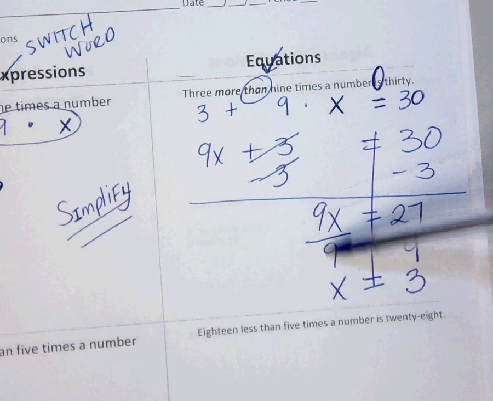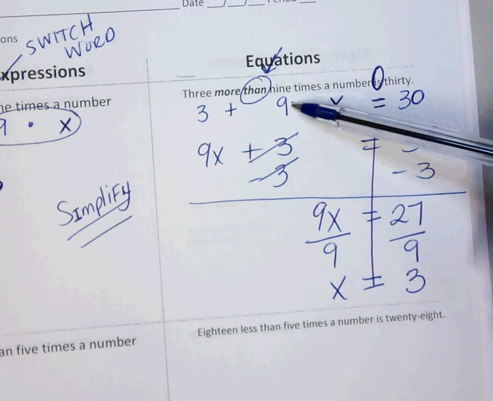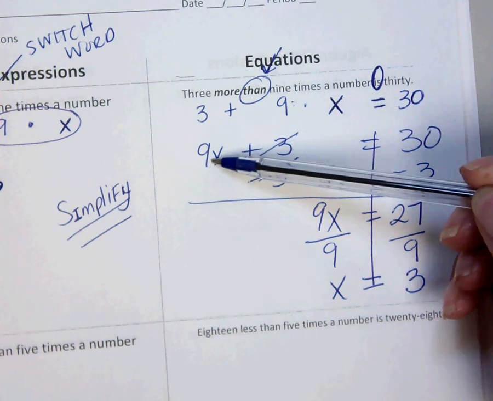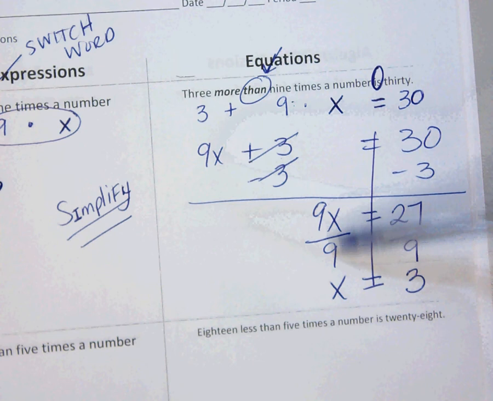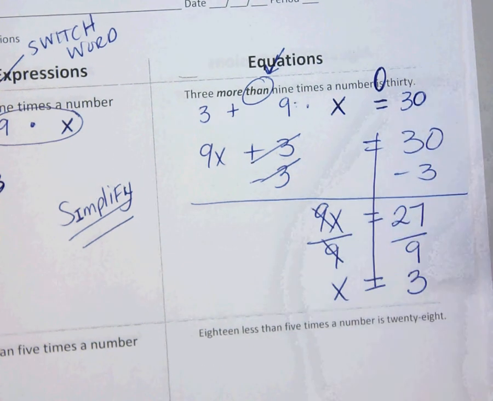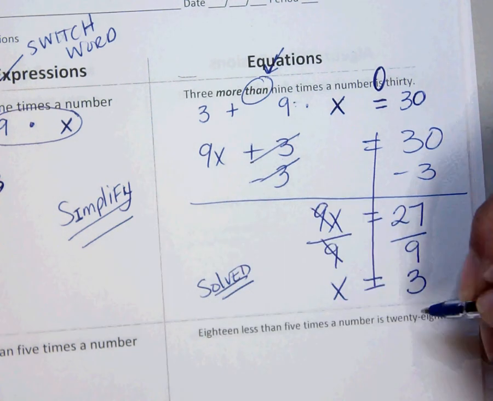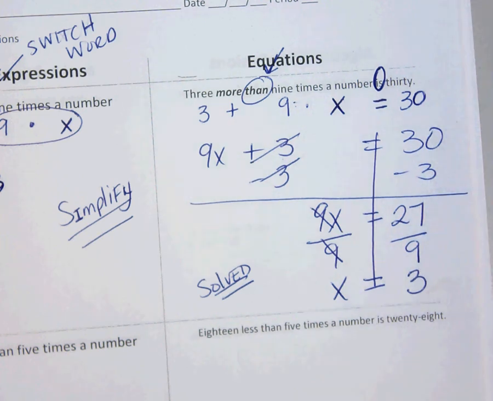Now why did I divide by 9? Well, this up here was 9 times x. And so what is the inverse operation of multiplication? It's division, so that's why I divided it off. And now x equals 3. And I have solved. So when you're solving, you're actually getting the value of the variable in the problem.